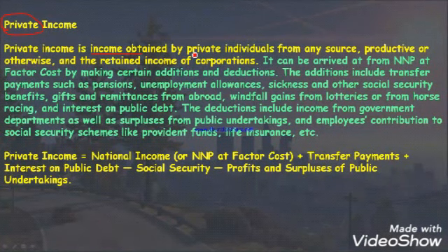Private income is income obtained by a private individual. What do you mean by private individual? Particular to a person, from any source. From any source means which is not unlawful. That's what is included in any source. Otherwise you will say, sir, I am earning money from drug selling. Okay. So now, productive or otherwise, and the retained income of corporations.